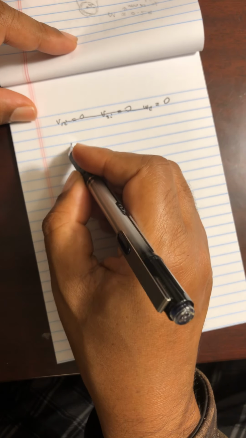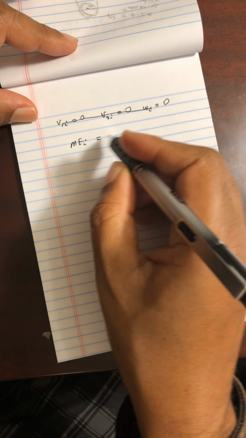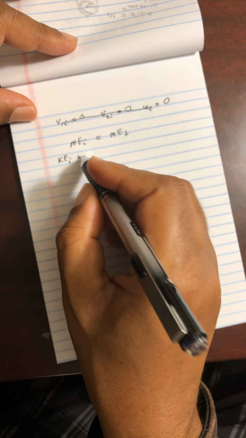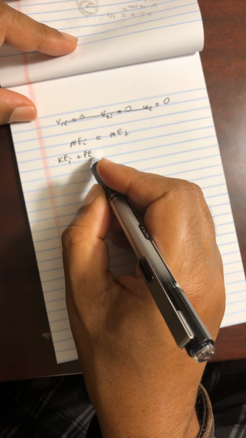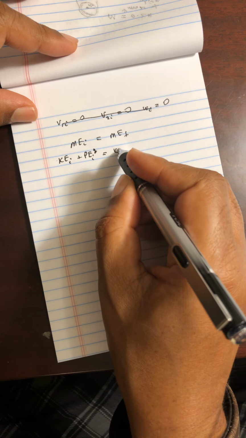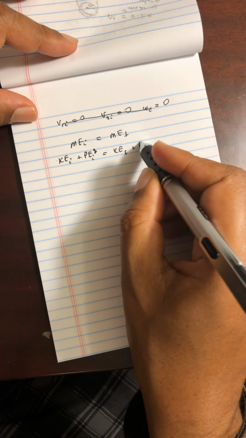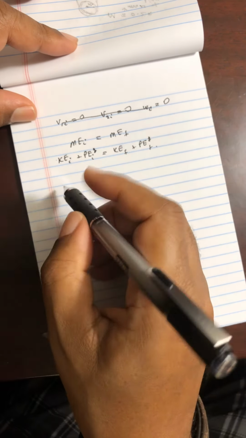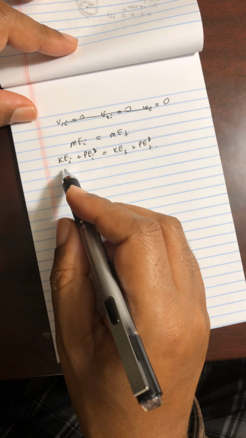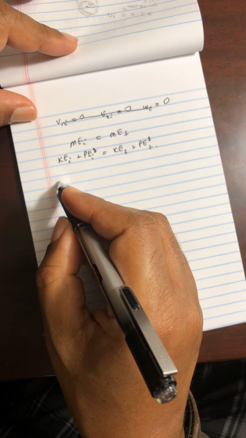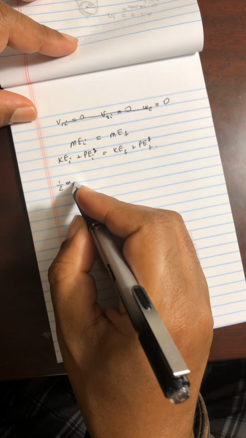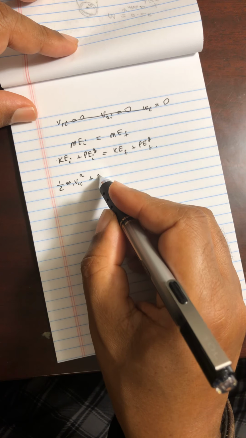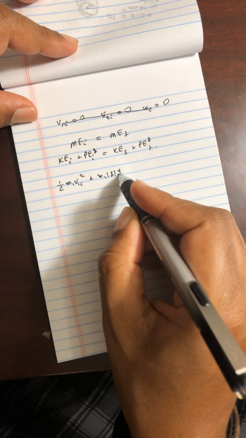All right, let me write again. So you've got mechanical energy initial equals mechanical energy final, and that is kinetic energy initial plus gravitational potential energy initial equals kinetic energy final plus gravitational potential energy final. Now we have 3 objects, so we've got kinetic energy for 3 of them. This is half m1 v1i squared, and then it has potential energy m1 g y1i.